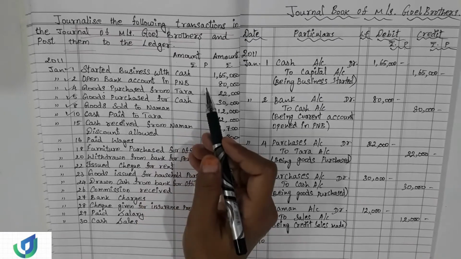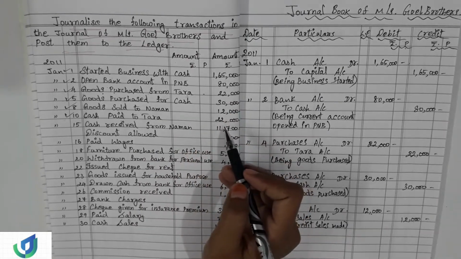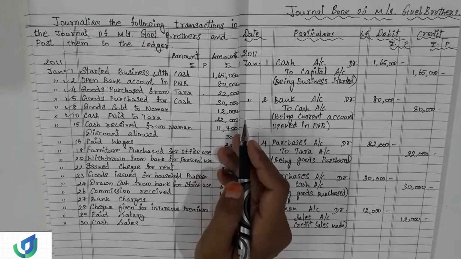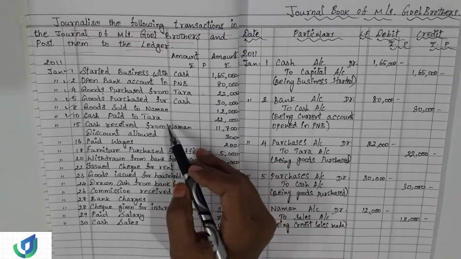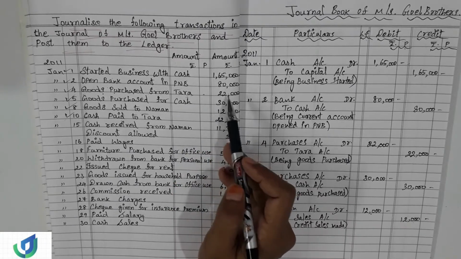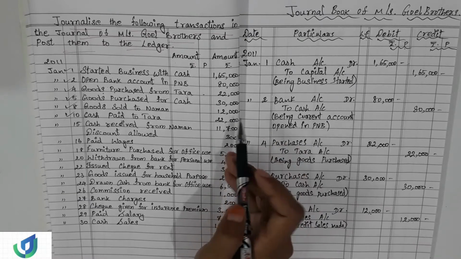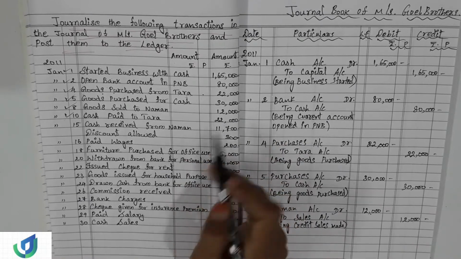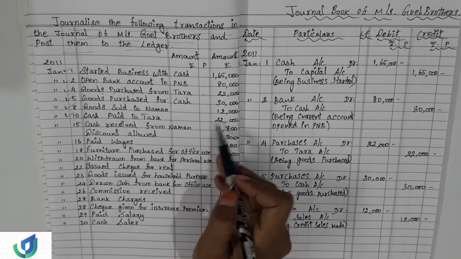So we have paid amount. The amount has gone from the company. You have to understand the logic behind it. Okay. Cash paid to Tara. How much is the amount? 22,000. 22,000 only settled. Sometimes discount also will come. You will understand in the next transaction. So it's a full settlement.